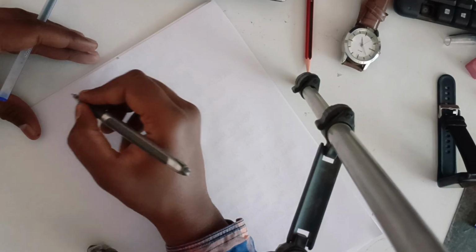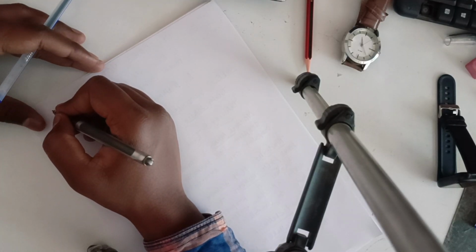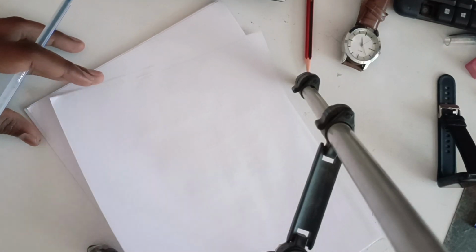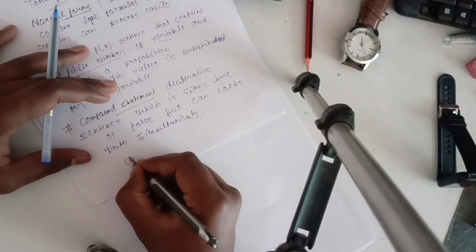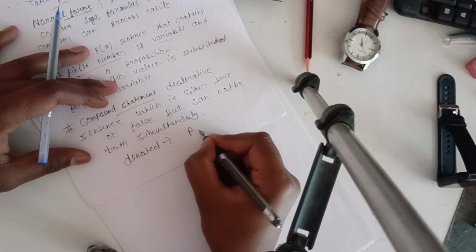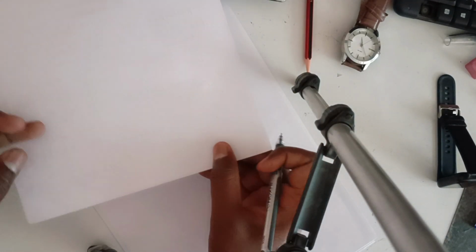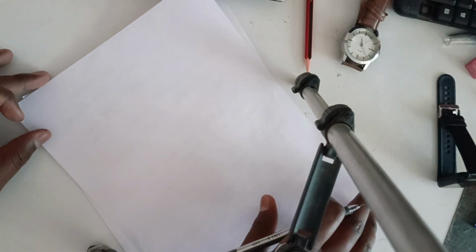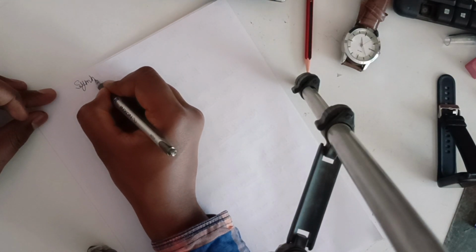Okay, so now we are going to study some basic symbols, which I have discussed already. This compound statement is denoted as P, Q, or R. Okay, and now we are going to study some symbols which you most probably know already.